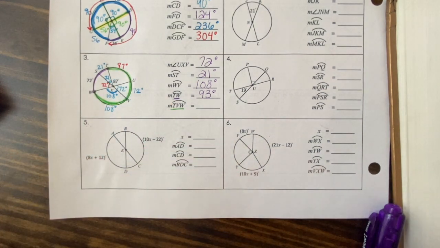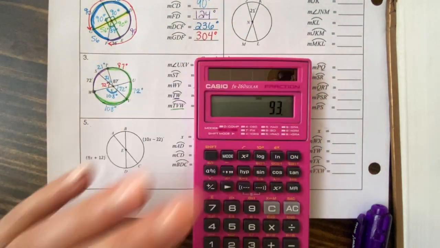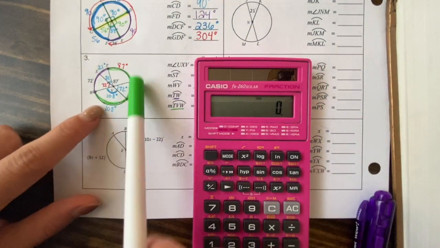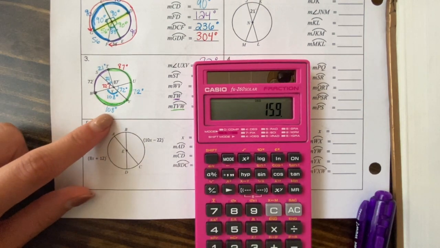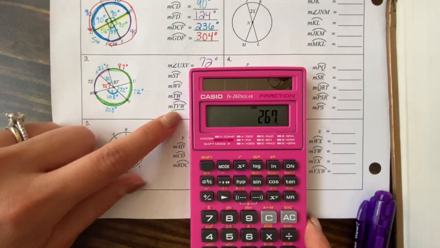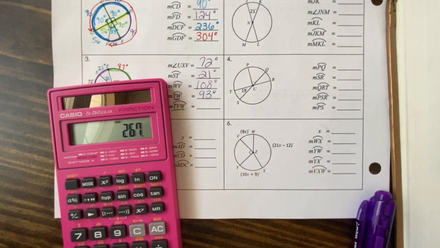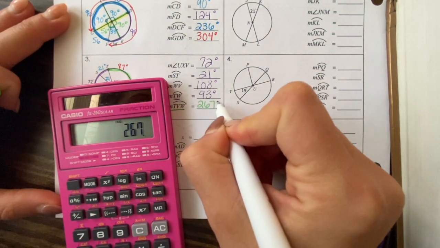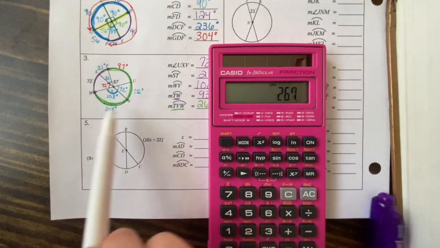All right, so once again, you can do this 2 different ways. We already have everything labeled up here, so you can just add all this up. 87 plus 72 plus 108, and you get 267, which makes sense because it should be a number greater than 180. It's a large portion of the circle. So 267 degrees.